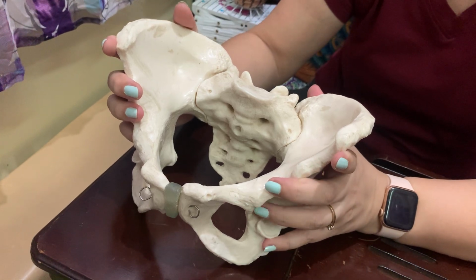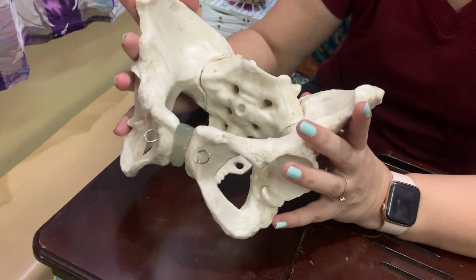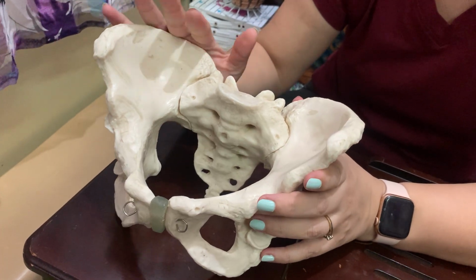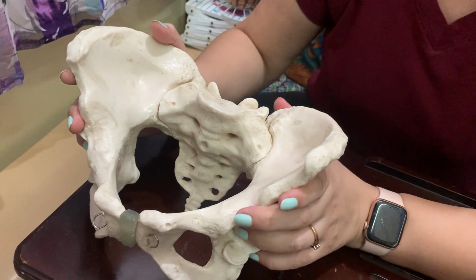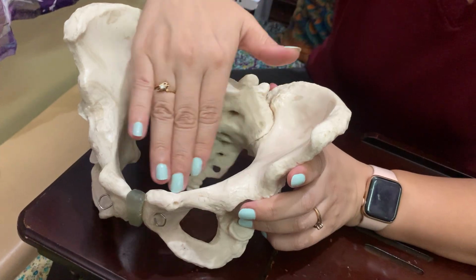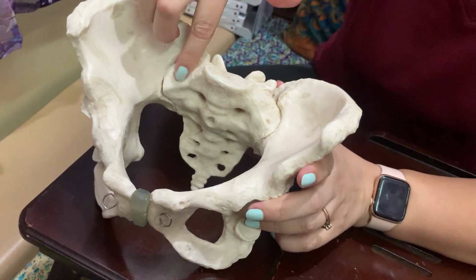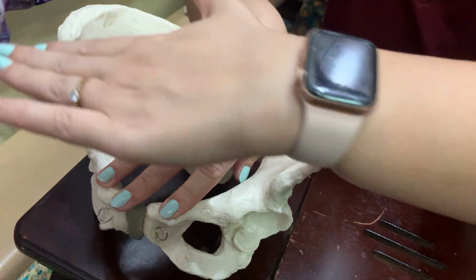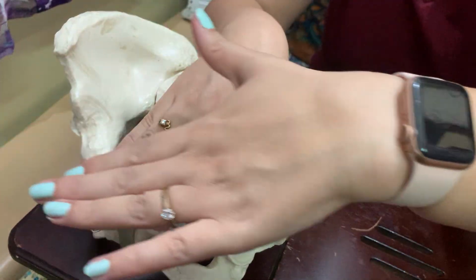Now let us come to the pelvis in particular. Whenever you explain the pelvis, it is divided into two: first is the false pelvis and second is the true pelvis. Now what is the false pelvis? The false pelvis is the area that lies above the brim. This is the brim of the true pelvis. So this all is the false pelvis. What is the false pelvis made of?